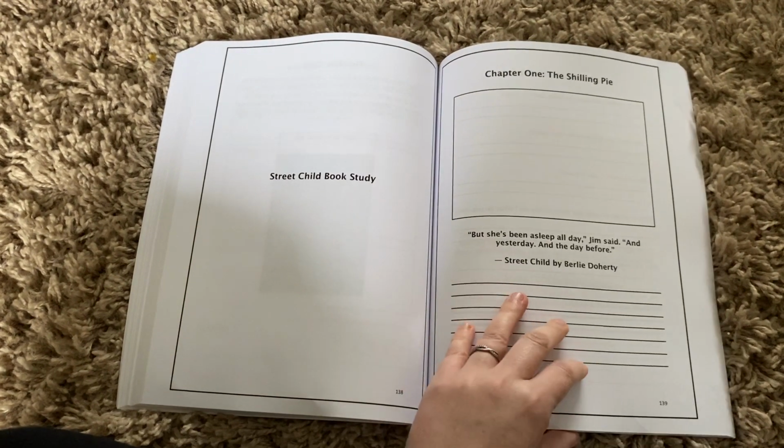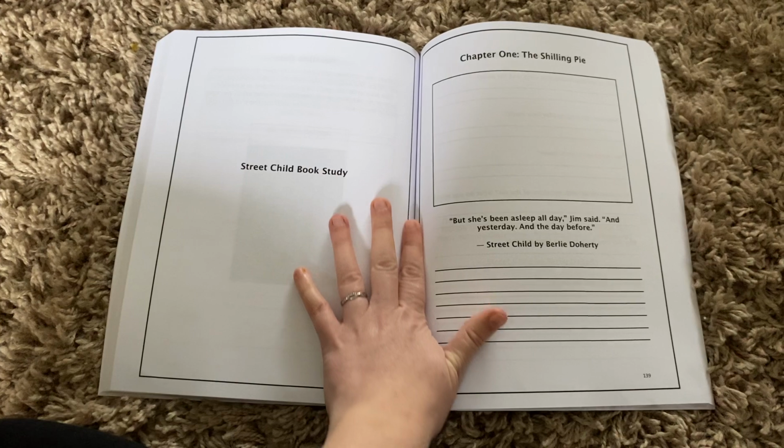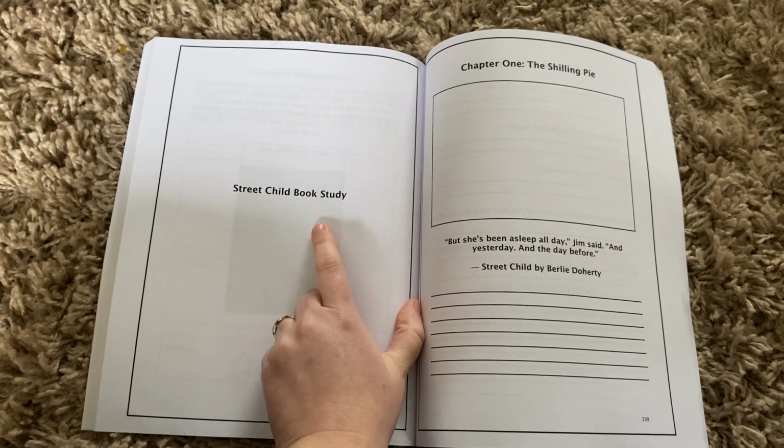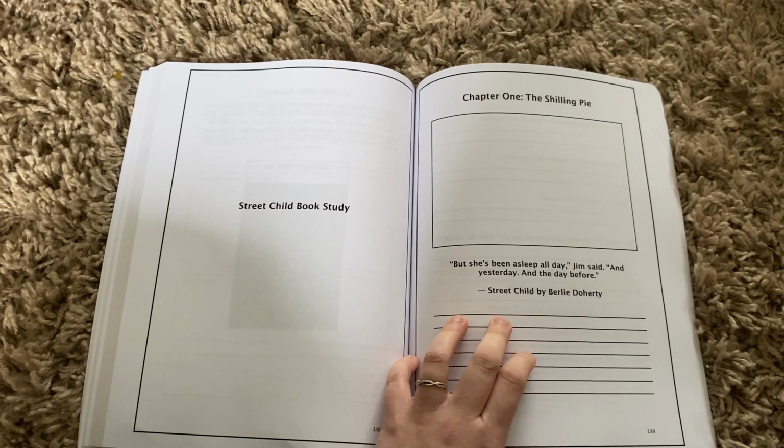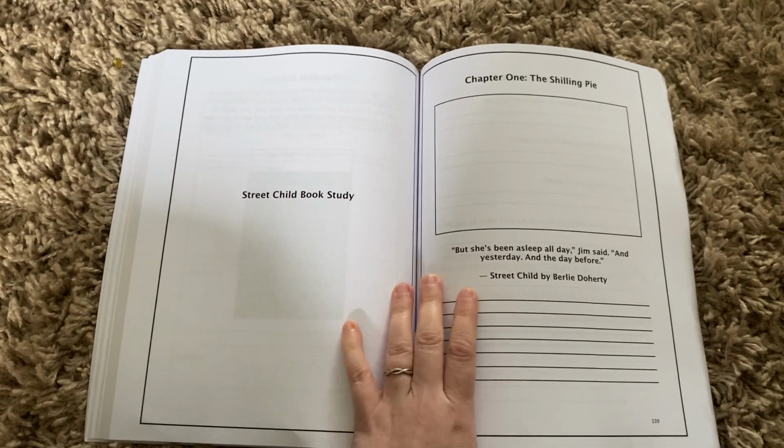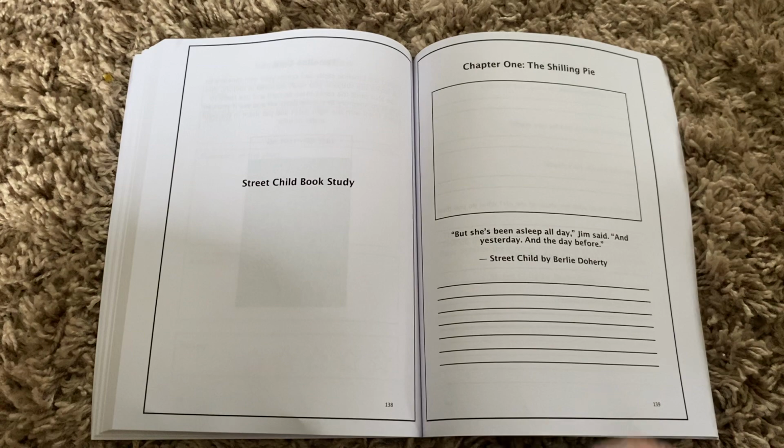And then we also have a book study. So this is Street Child. It is by Berlie Doherty, and it is a really good book. She writes really well. She makes it come alive.